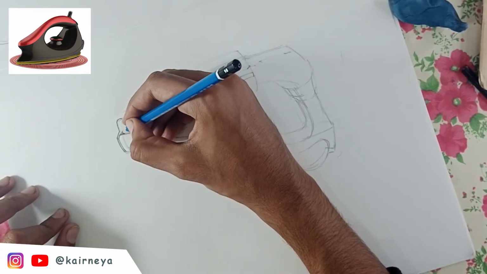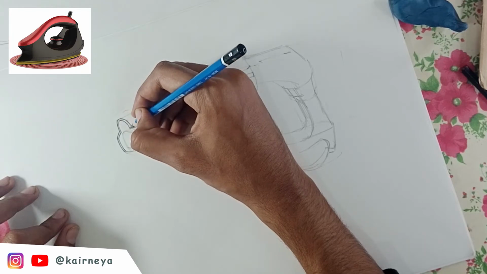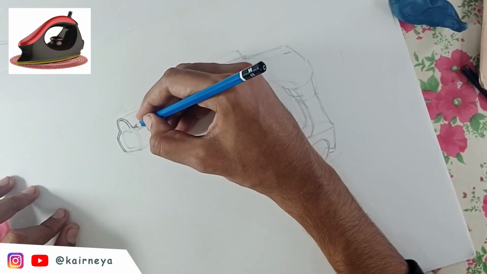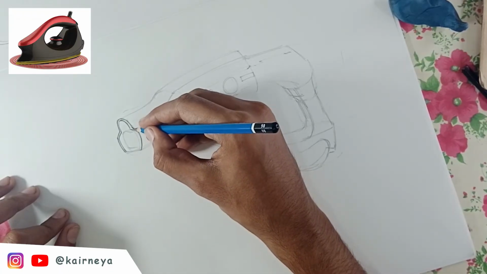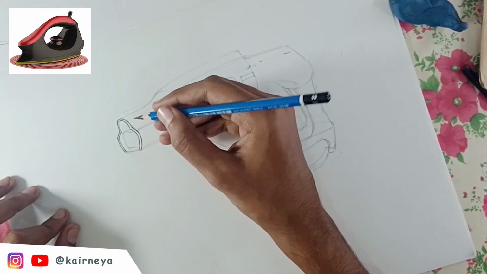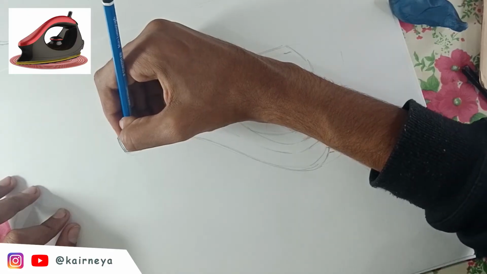I'm going to darken this. Okay. So you see, I did not touch at all the functionality of any object here.